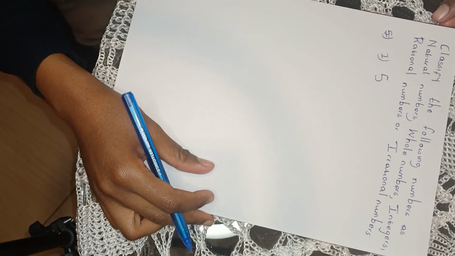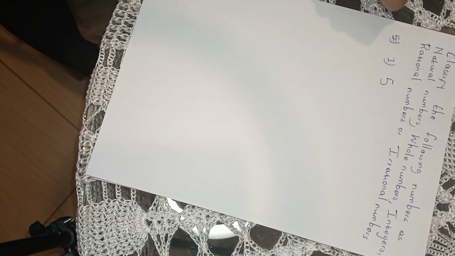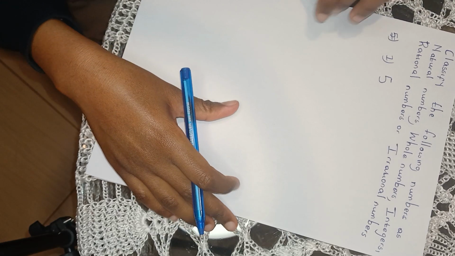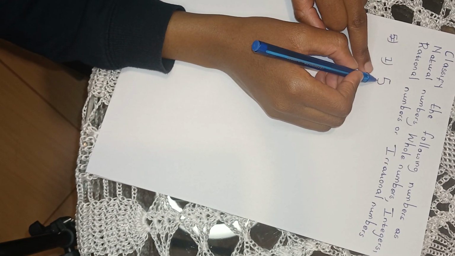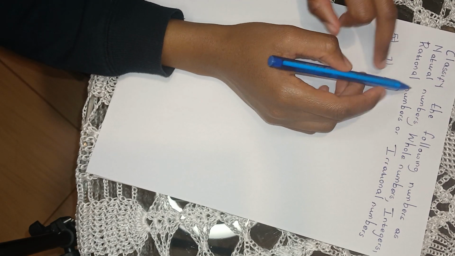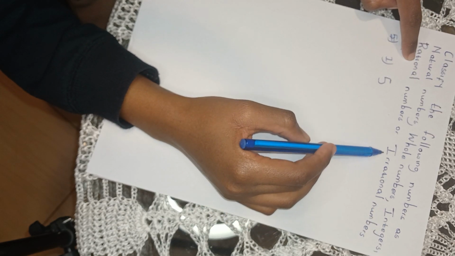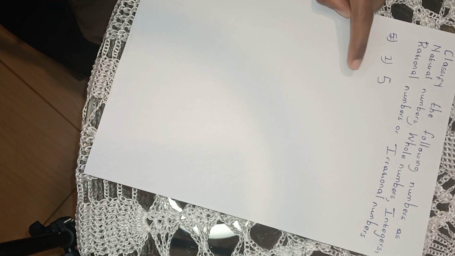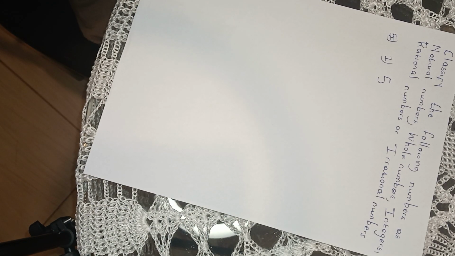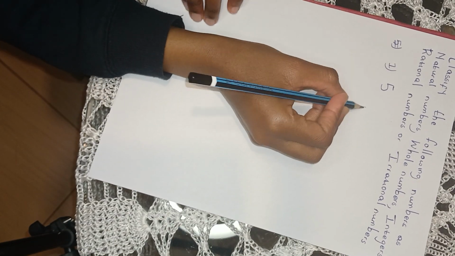I'm gonna teach you guys a technique that I use when doing application. They say we should classify this number as a natural number, a whole number, an integer, a rational number, or an irrational number. We are given the question, and then what do you know about the number system?